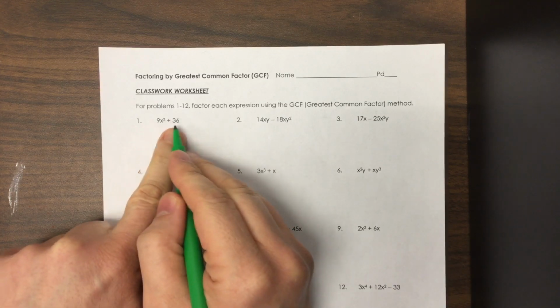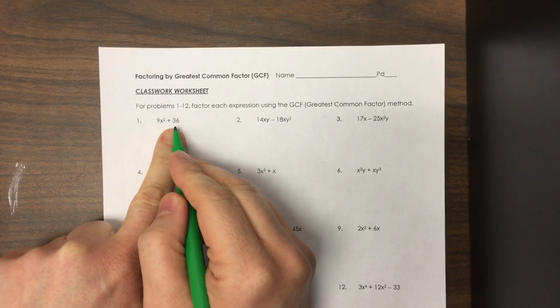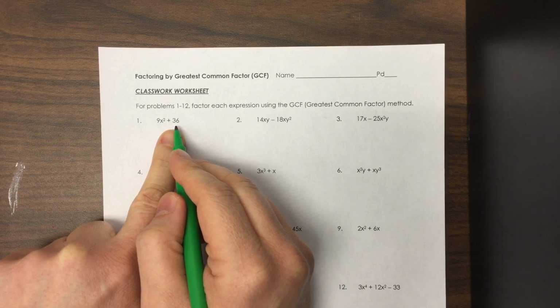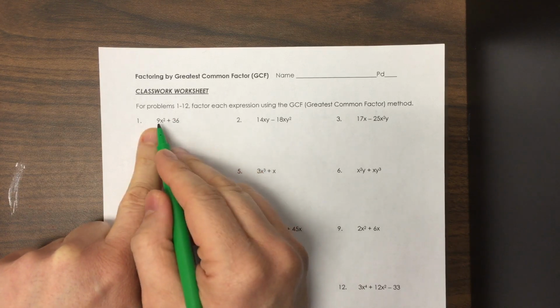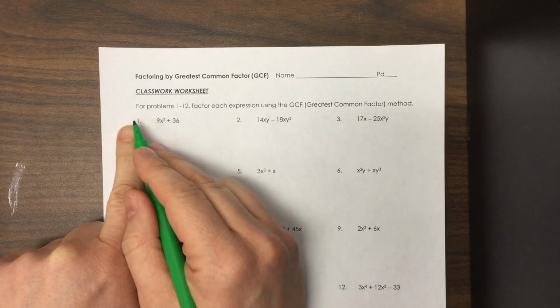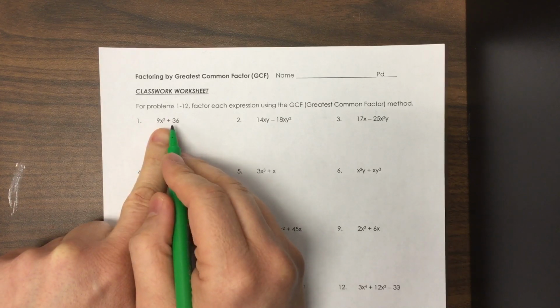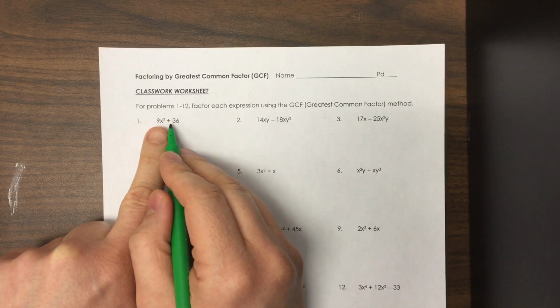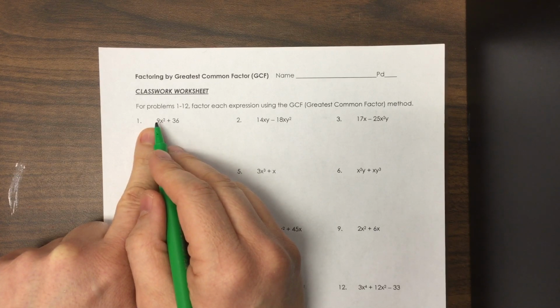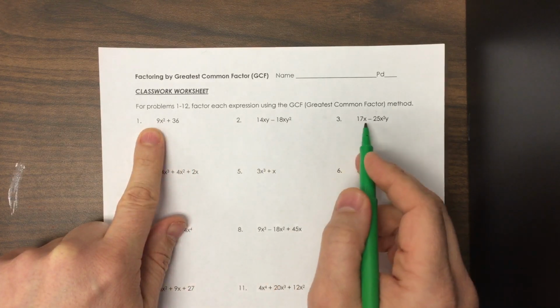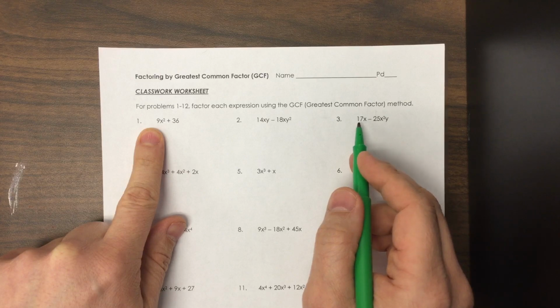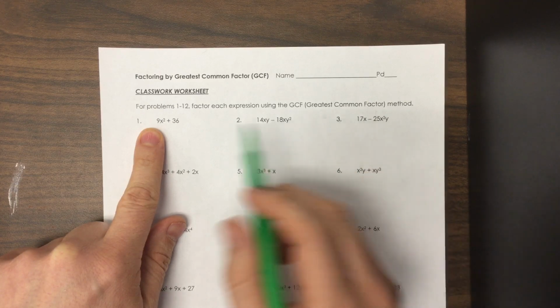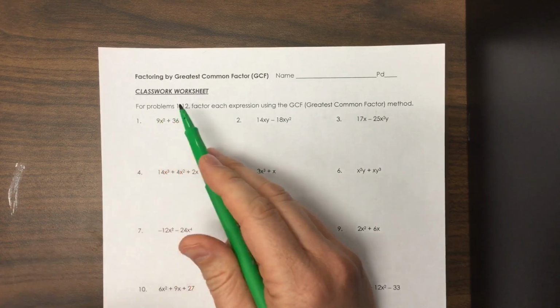Okay, this one has two terms, 9x squared and 36. Now a good hint for you is that the thing you pull out of both can't be bigger than one of the terms. So just by looking at this, the biggest number it could possibly be is 9. On number 3, the biggest number it could possibly be is 17. It's going to be something 17 or smaller. Here it's going to be something 9 or smaller.